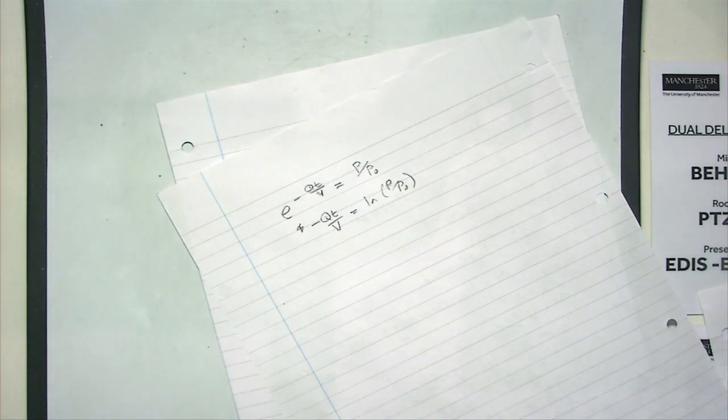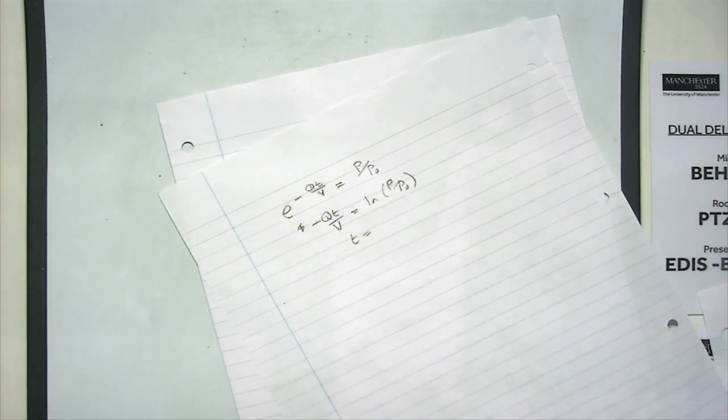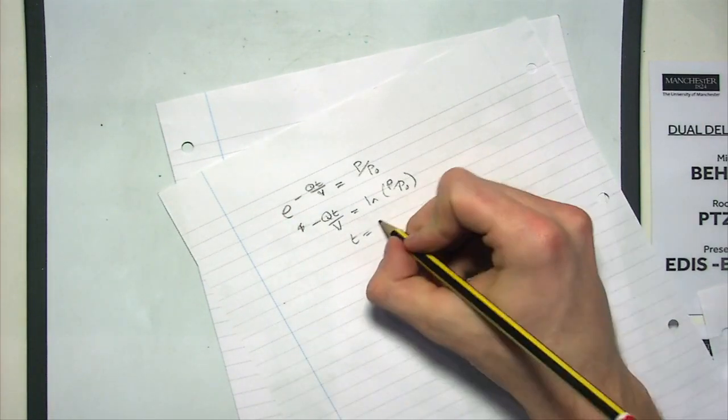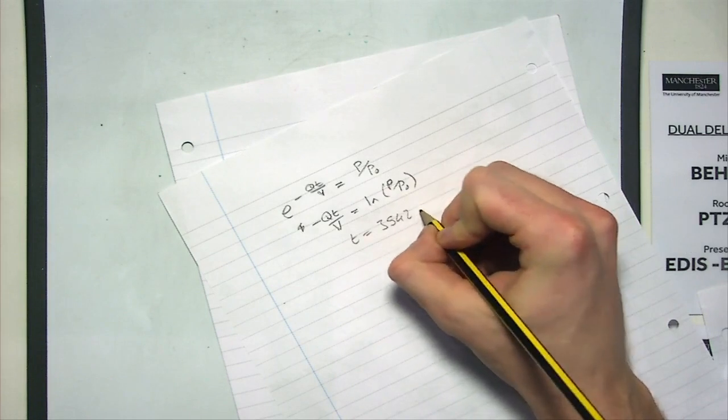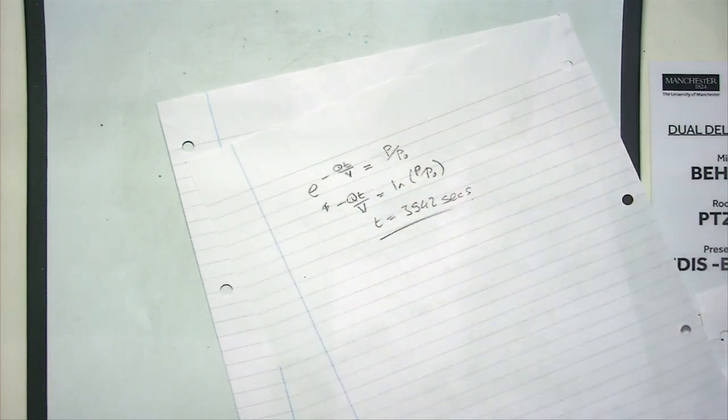And you get time is equal to 3,542 seconds. Okay, are we all happy with what I've done there? I know that was a bit of a messy one, but we got there in the end.